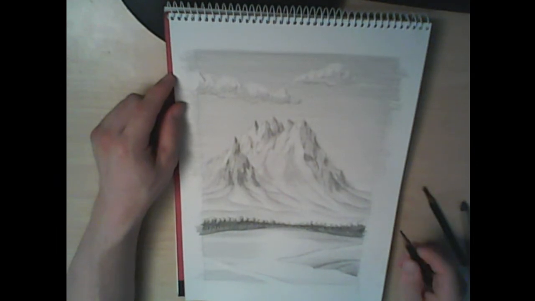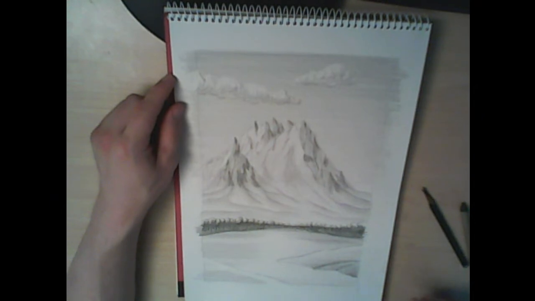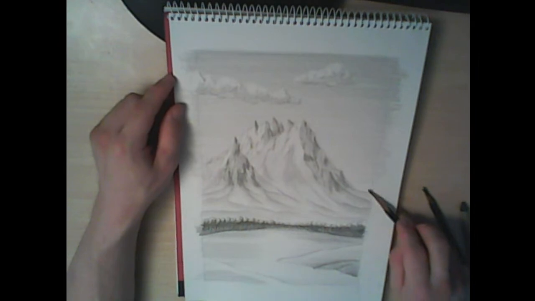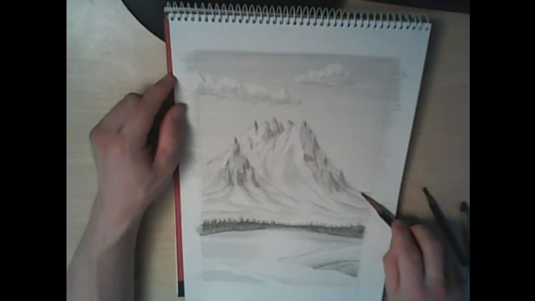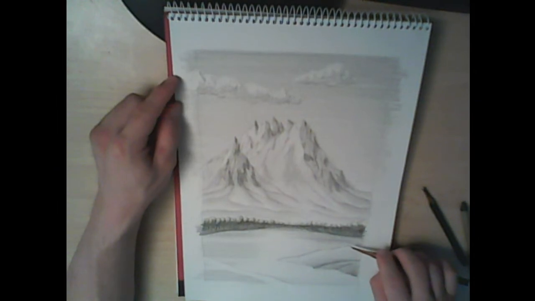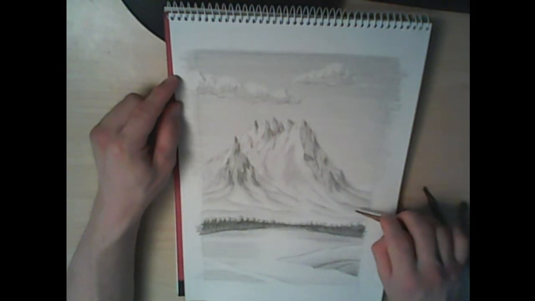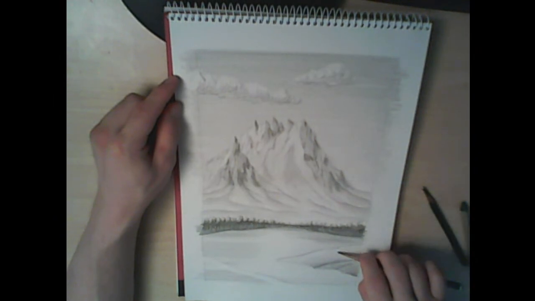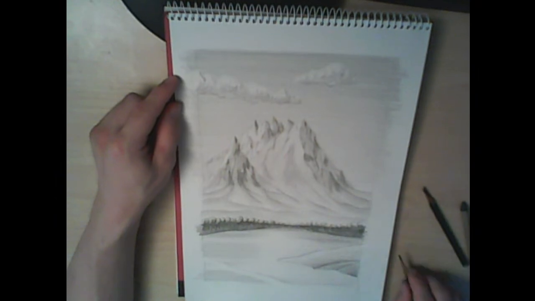Okay. Now let's have some bushes and a tree right here, because I still have to cover this area. Otherwise it's going to look like there's nothing there. So this tree is going to be right here.